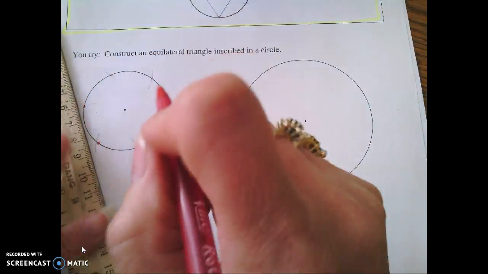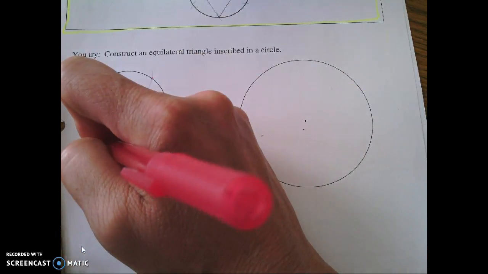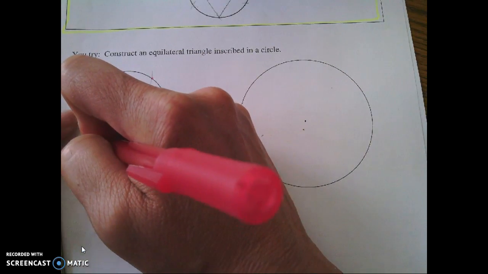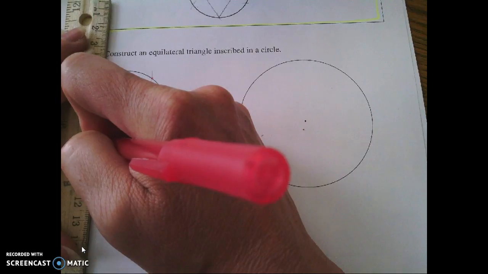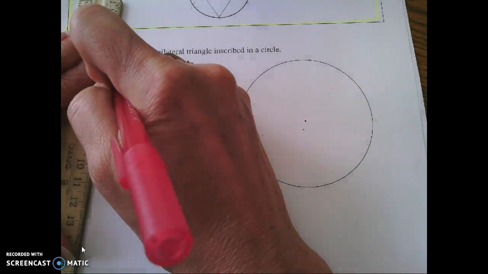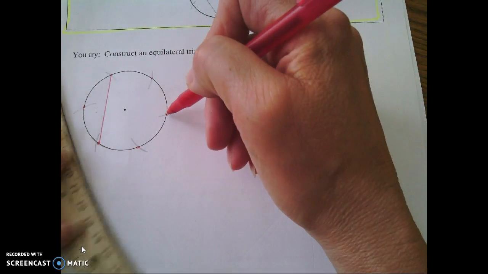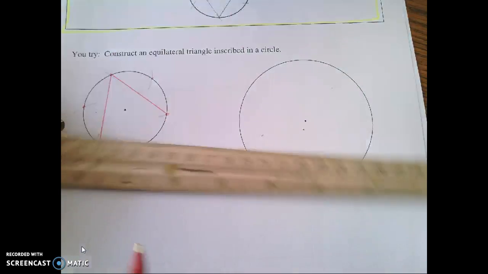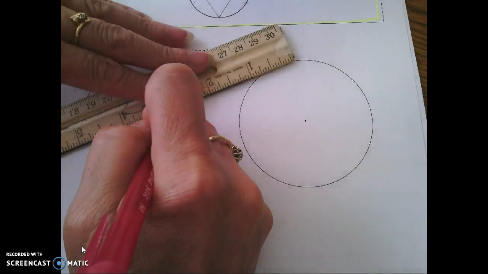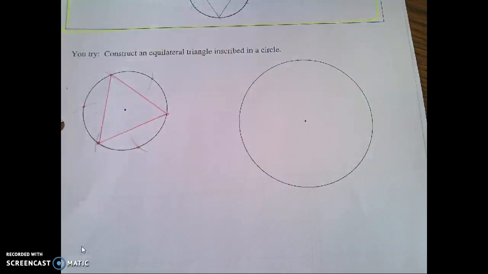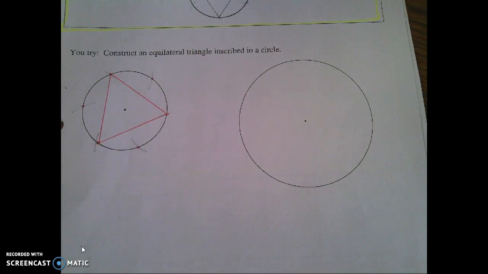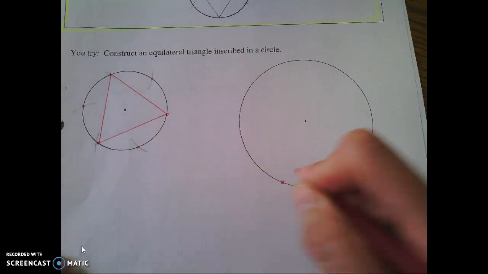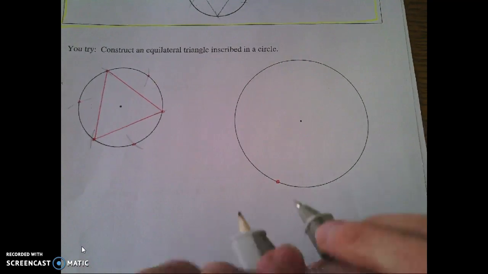Oh, so now you're doing a triangle. Connect every other one. So if I connect this one, I'm going to skip that one and connect to the second one. I almost did hexagon again. Then skip that, connect to here. And then connect these last 2. And you have an equilateral triangle. Voila! All right, last time. Pick a spot anywhere you want on the circle.